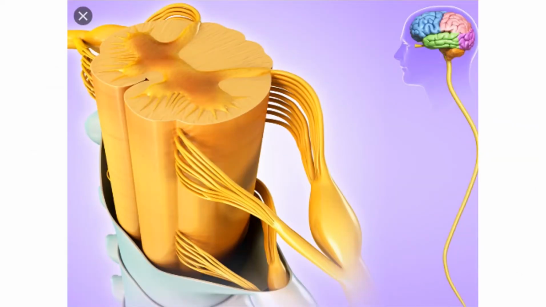This is a three-dimensional model of the spinal cord and the dorsal and ventral roots of the spinal nerve. This is the dorsal horn of the spinal cord, and this is the ventral horn, and this is a lateral horn concerned with sympathetic part of the autonomic nervous system.